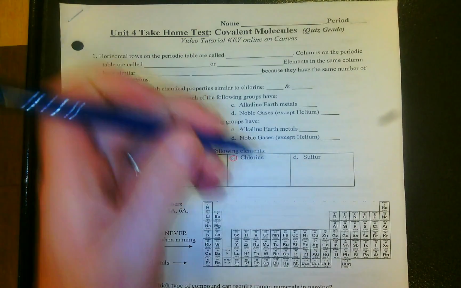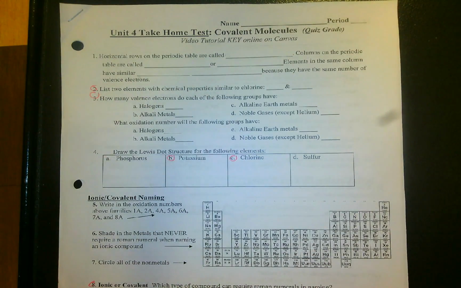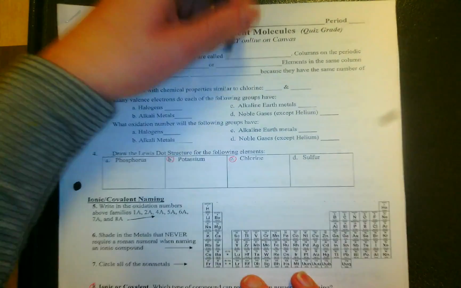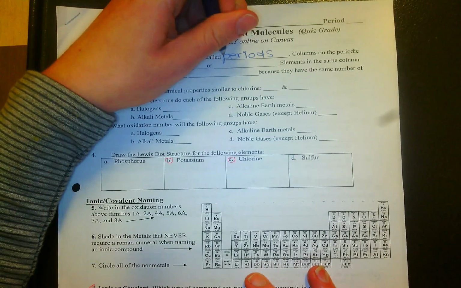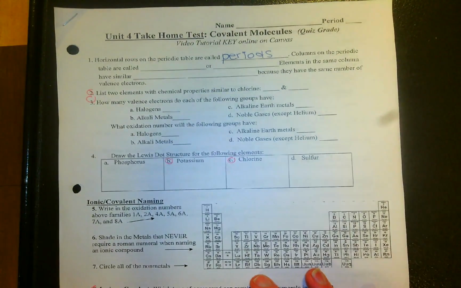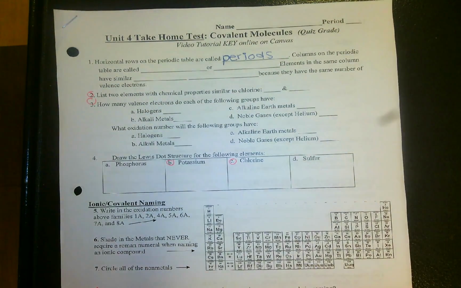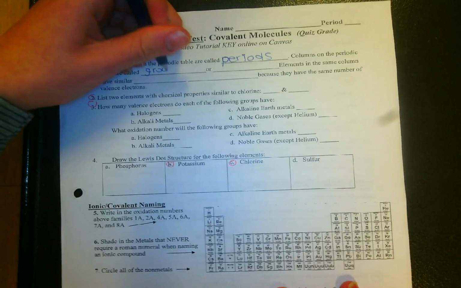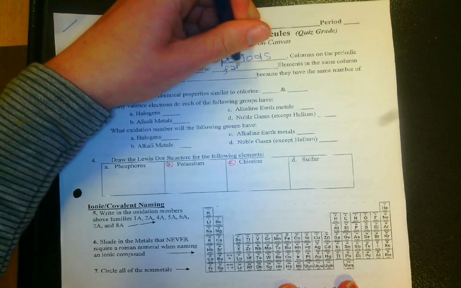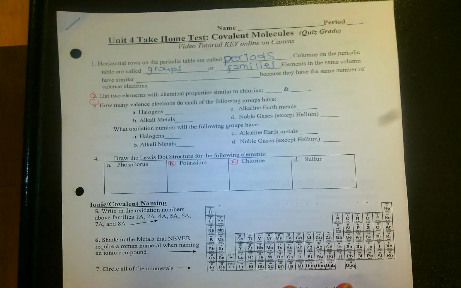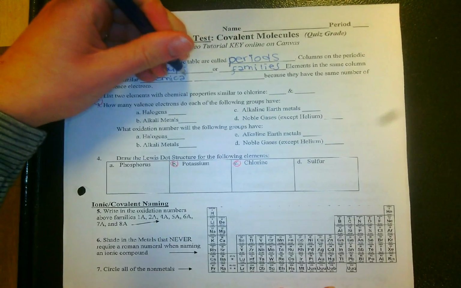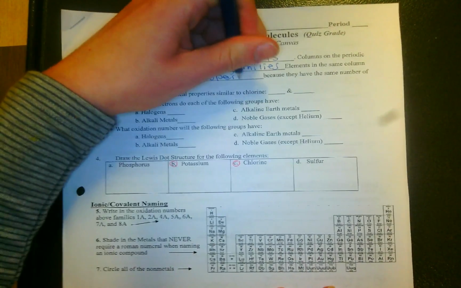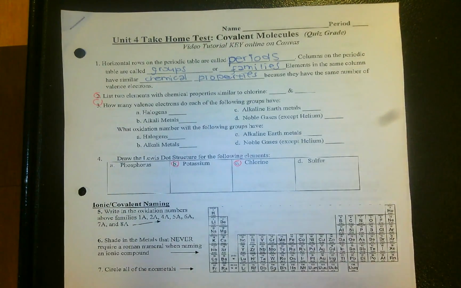So we're going to start at the very beginning, and it says horizontal rows on the periodic table are called periods. I like to tell everyone I remember this because it takes a long time for you during your day to walk from period to period, from class to class. That's the long way. Columns, on the other hand, those are not as long, and these are called groups or families. Elements in the same column have similar chemical properties because they have the same number of valence electrons.